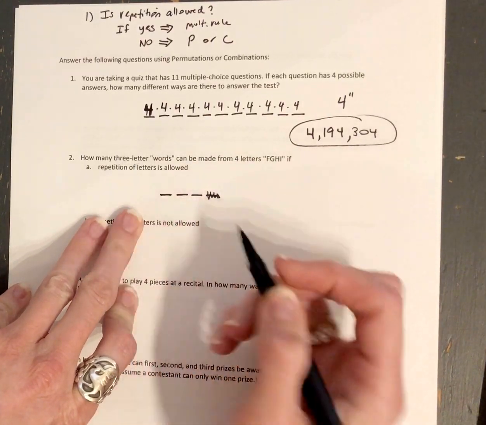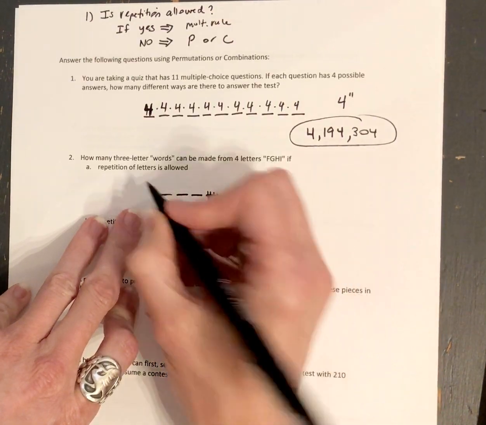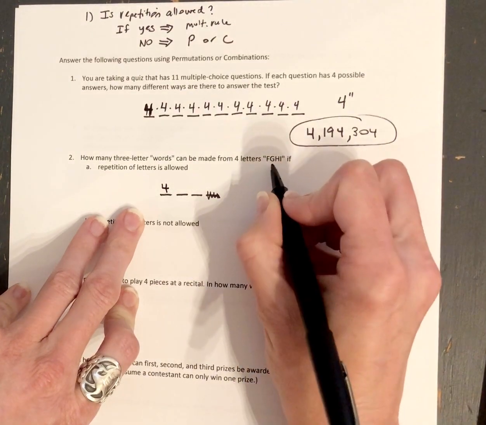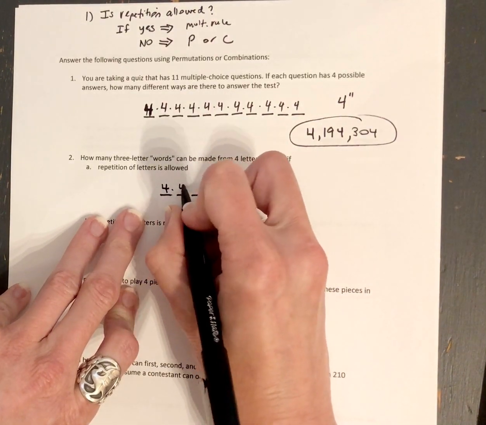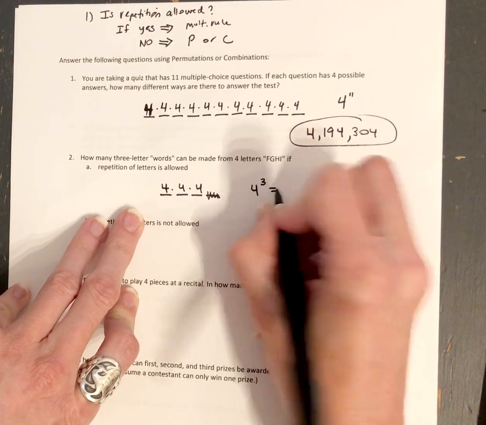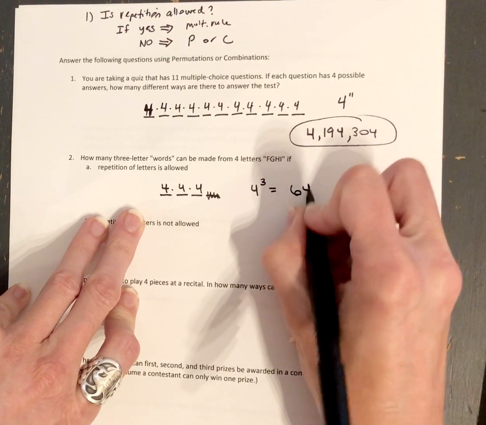How many 3-letter words can be made from 4 letters? So I have 3 spots to fill. Repetition's allowed, so I have 4 to choose from here, so F, G, H, or I. I have 4 to choose from here, and I have 4 to choose from here, so that's 4 to the 3rd, which is 64.